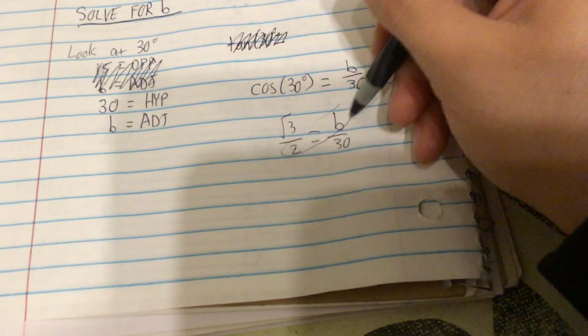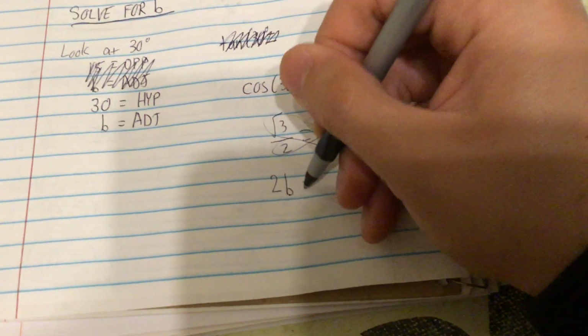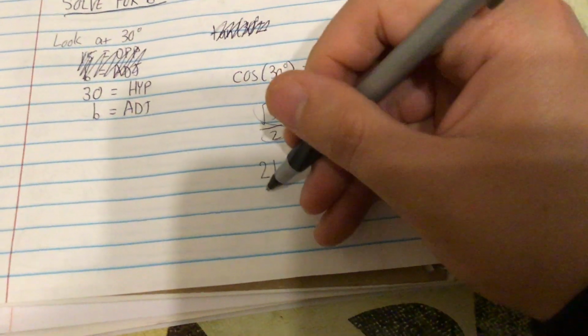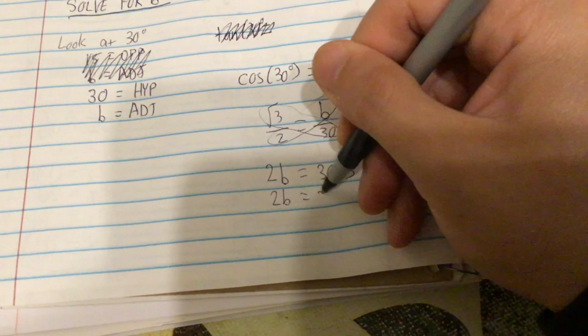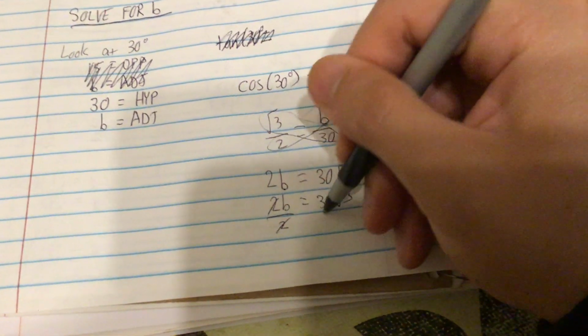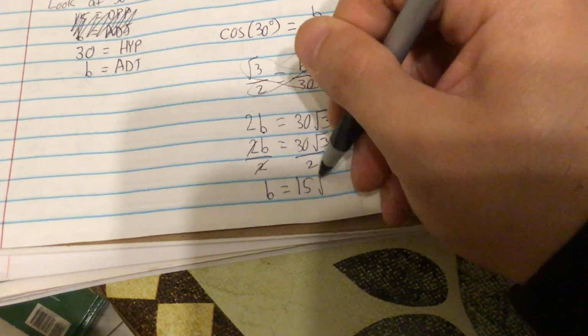I'm going to cross multiply. So I get 2b, or not 2b. 2b is equal to 30 radical 3. And I'm going to divide both sides by 2, and therefore b is equal to 15 radical 3.